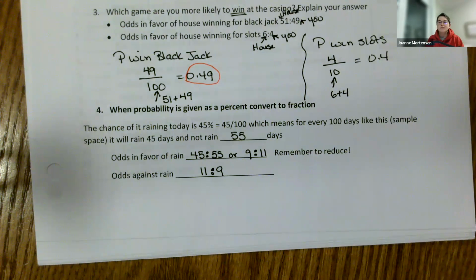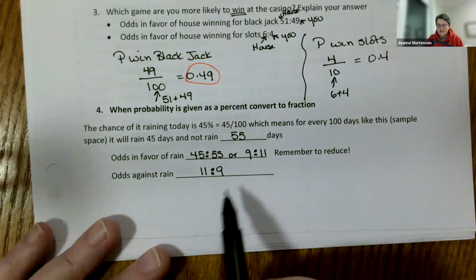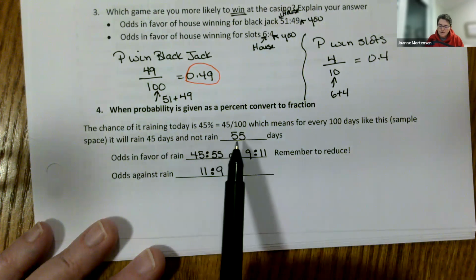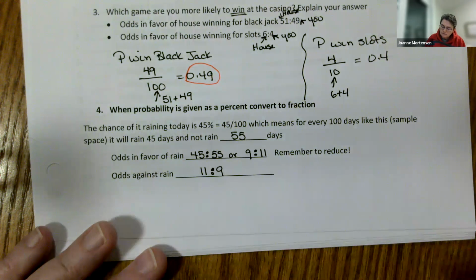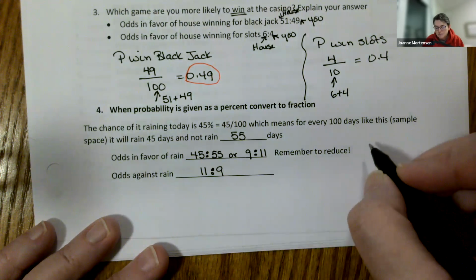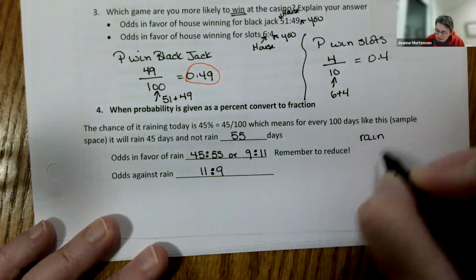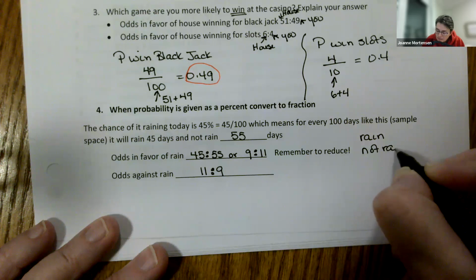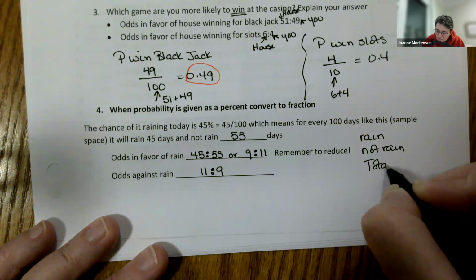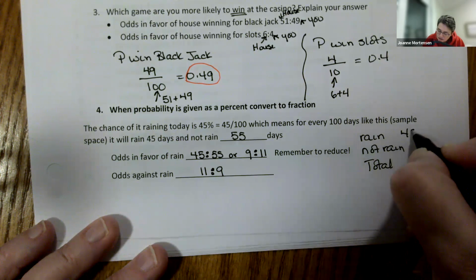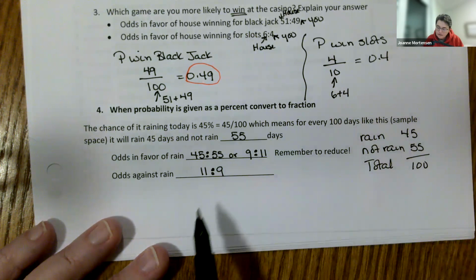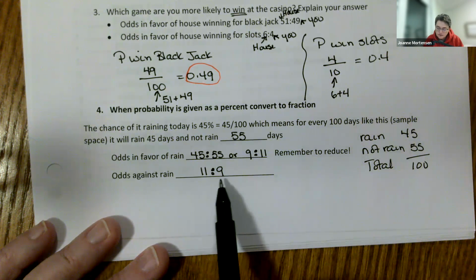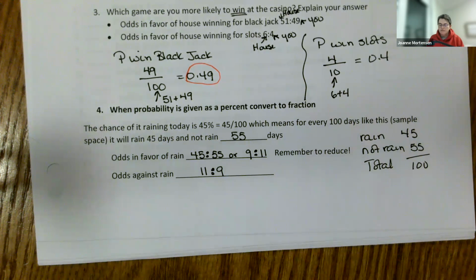Oh, I just went against what I said, but I always do. I just flipped it. Let's check. Not rain. Plus 55. Yep. Oh no. Now I'm second guessing myself. Rain. Not rain. Total 45. So that's against. So there's my rain. There's my rain. Yeah, we're golden. All righty. And there we go.